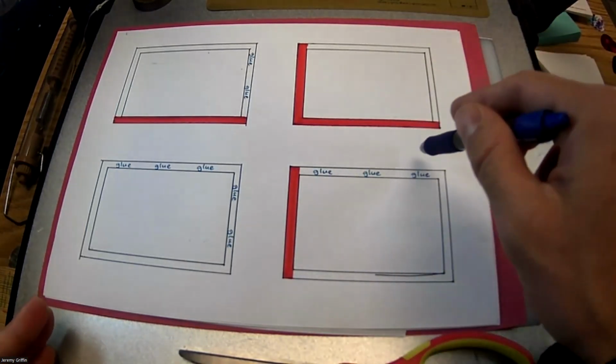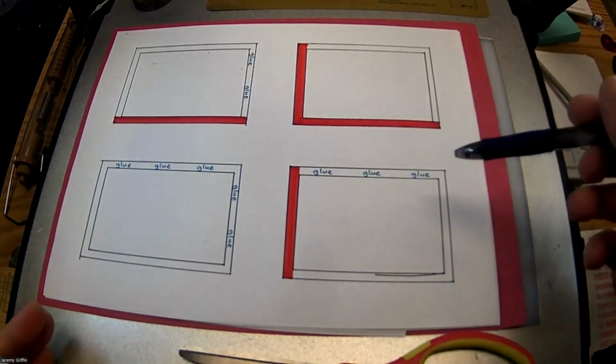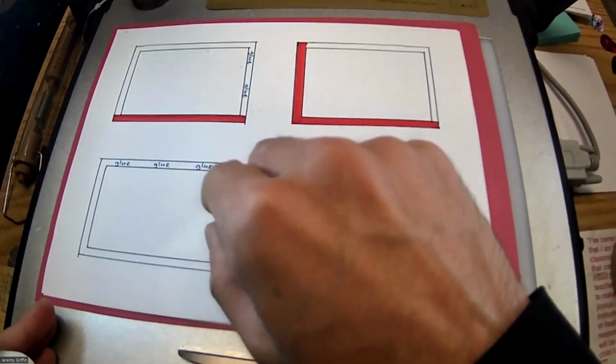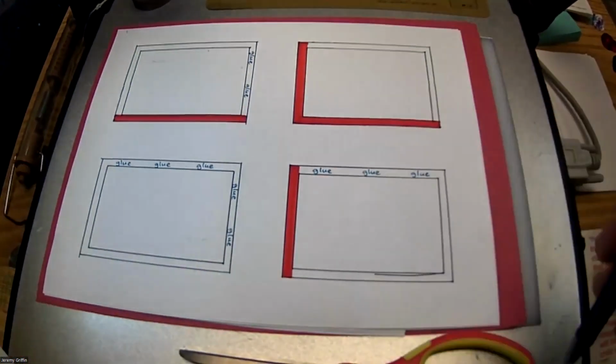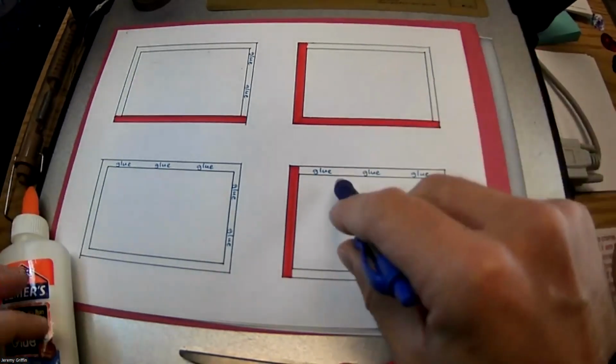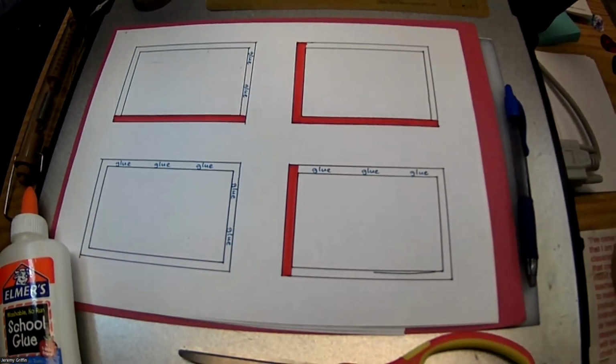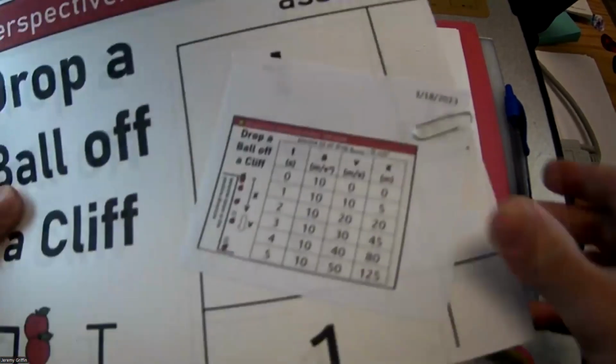You guys see all the red ink? All the red is what you're cutting, right? And everything where you're supposed to glue, I wrote glue. So you guys see that? The red you're going to cut, and where it says glue in that tiny font, you're going to glue. All right, so I will do this with you guys.